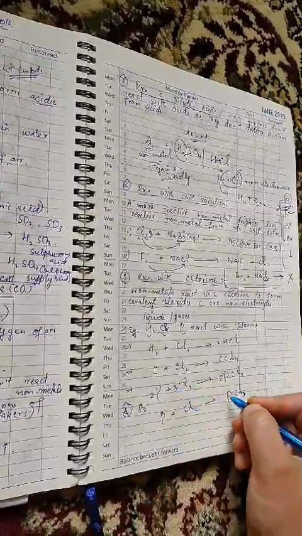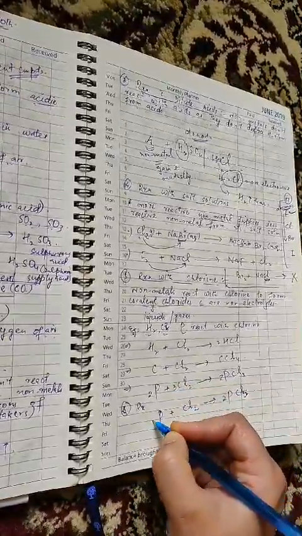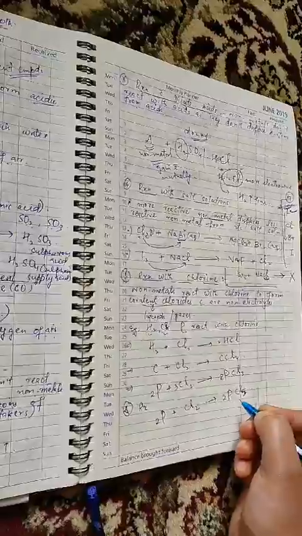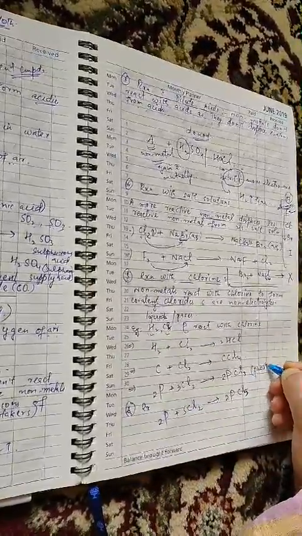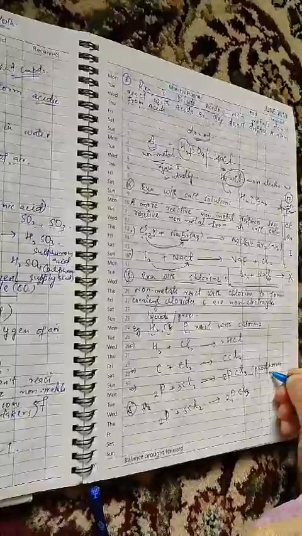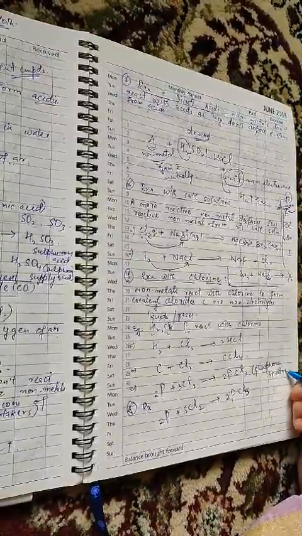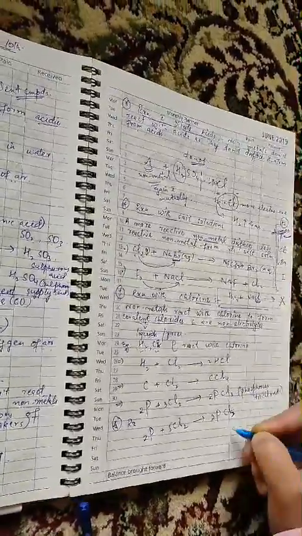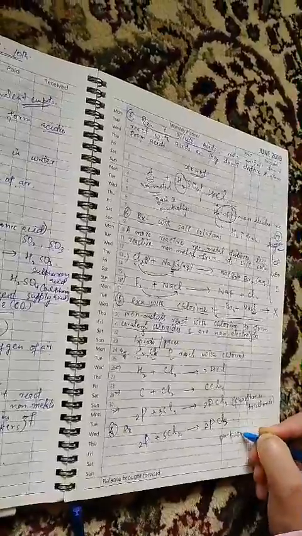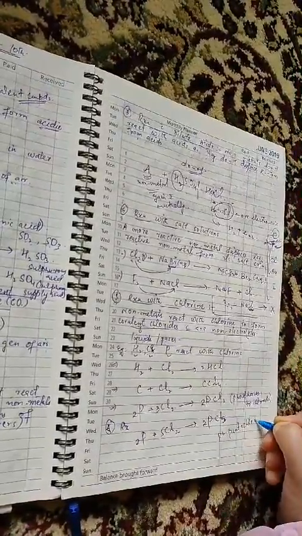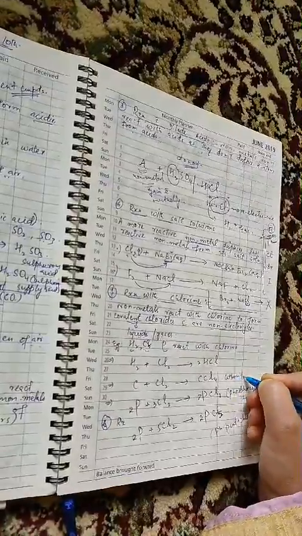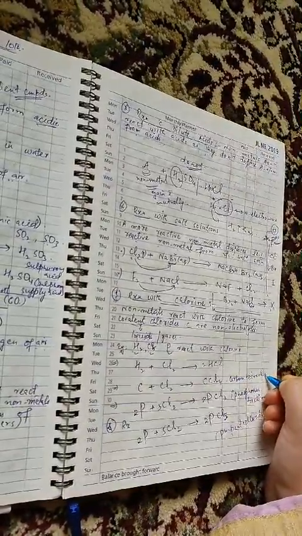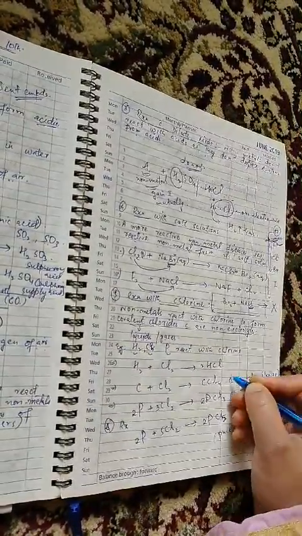Three times, here twice and 5 times. This is phosphorus trichloride. And this is phosphorus pentachloride. This is carbon tetrachloride.